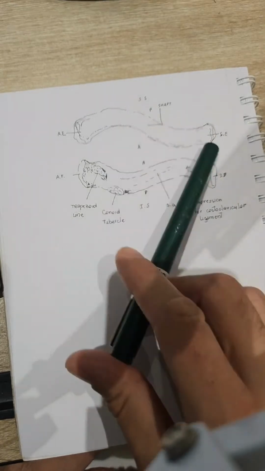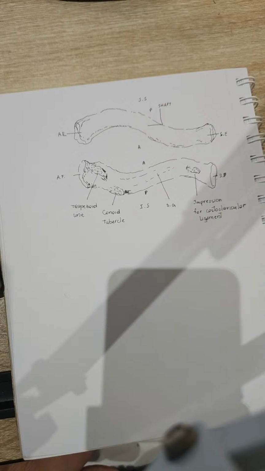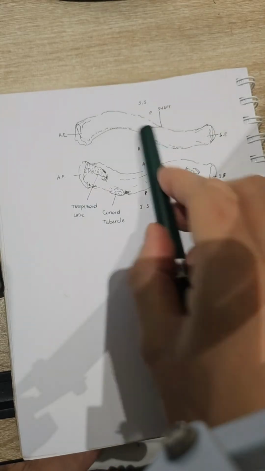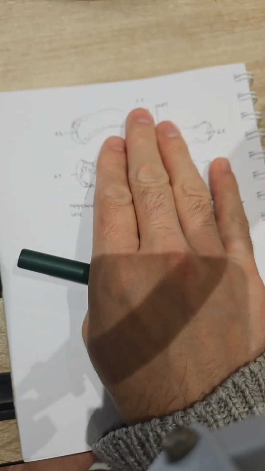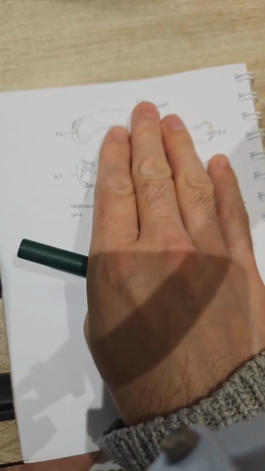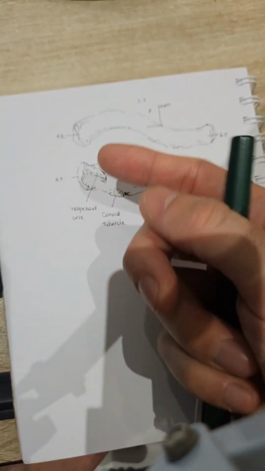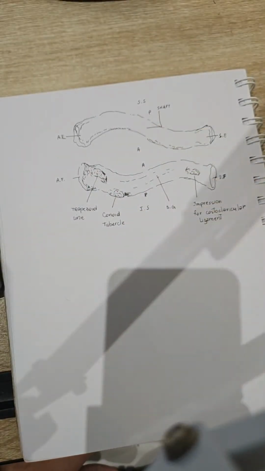This part is related to the cutaneous muscle called platysma, and above it we only have the skin. The sensory branches here are from the superior cervical plexus, also called the supraclavicular nerve.